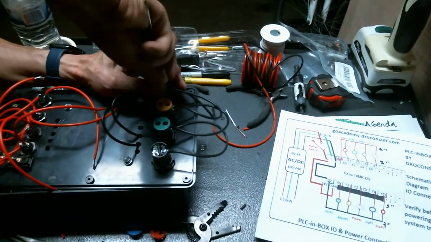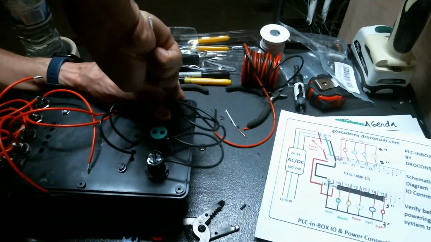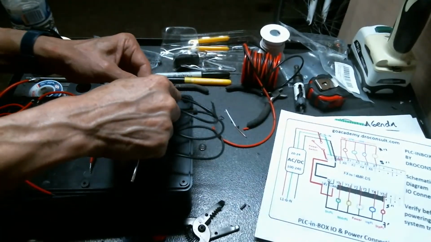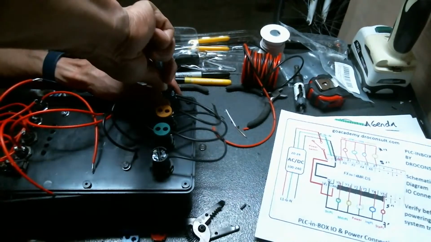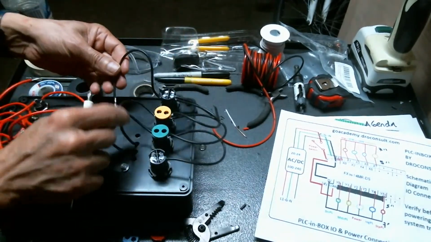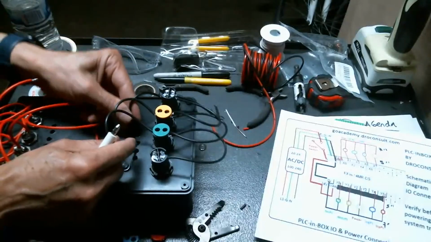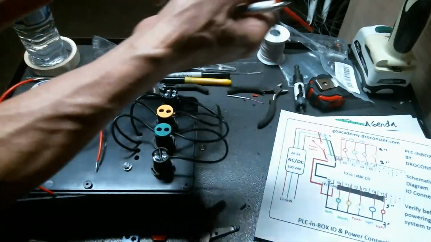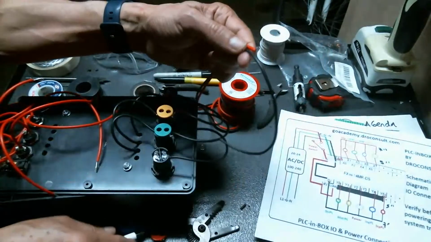We are gonna see how this thing works in just a little while. Okay, so that's that terminal. This is gonna go in here. We have 1 more wire needed.